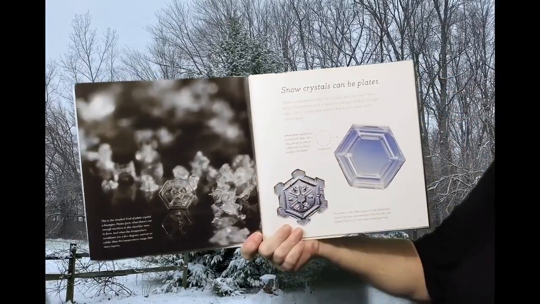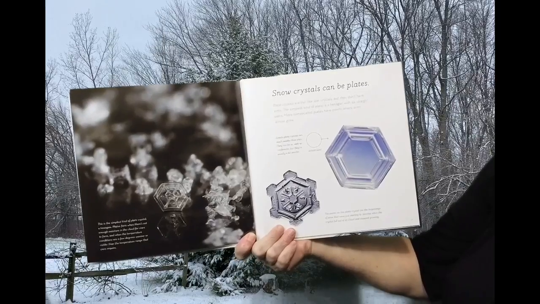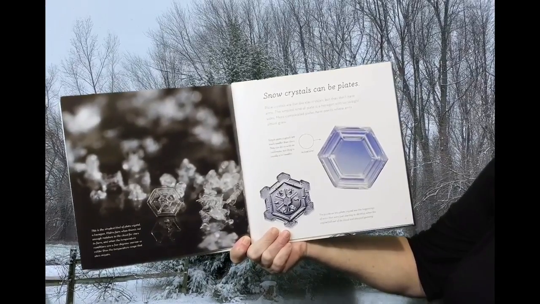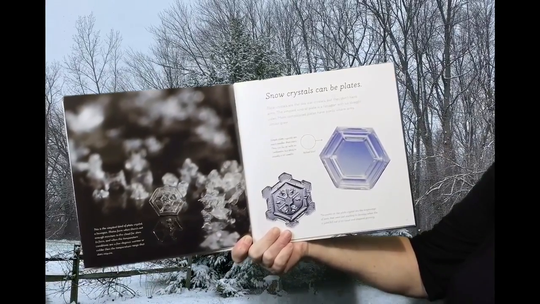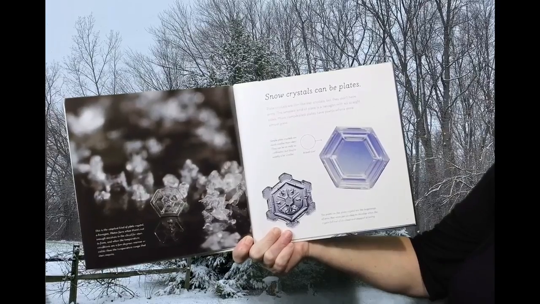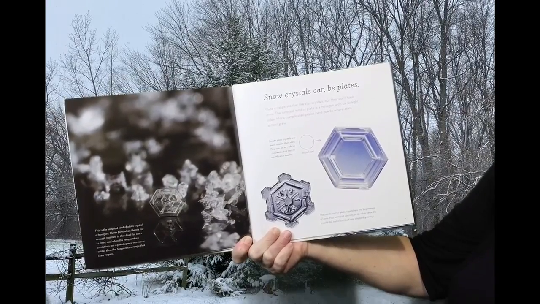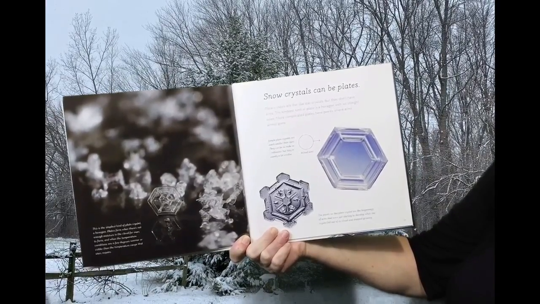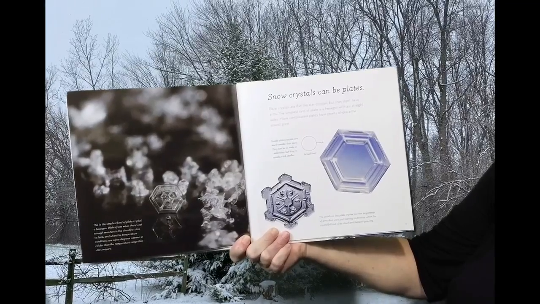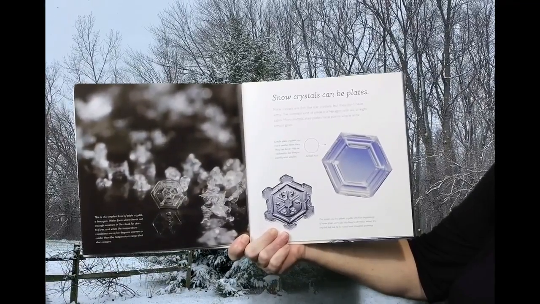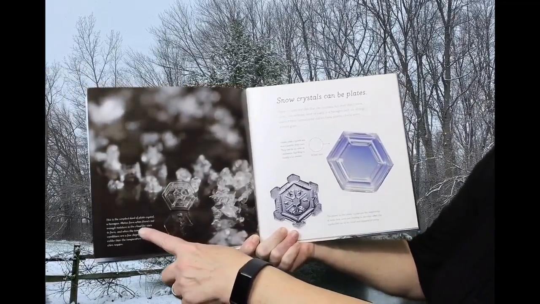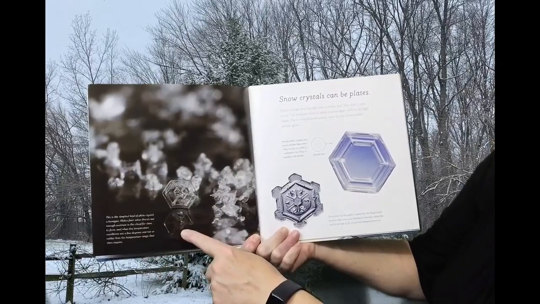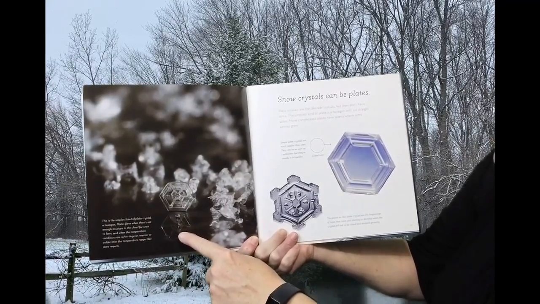Snow crystals can be plates. Plate crystals are thin like star crystals, but they don't have arms. The simplest kind of plate is a hexagon with 6 straight sides. More complicated plates have points where arms almost grew. This is the simplest kind of plate crystal, a hexagon.